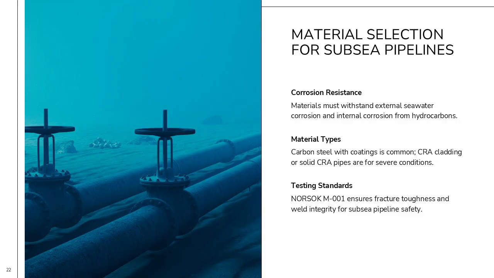Subsea pipelines transport hydrocarbons under high pressure and temperature, often over long distances. Materials must resist external corrosion from seawater and internal corrosion from transported fluids. Carbon steel with corrosion-resistant coatings and cathodic protection is widely used, while CRA cladding or solid CRA pipes may be required for severe conditions. NORSOK M-001 specifies testing for fracture toughness and weld integrity to ensure pipeline reliability.